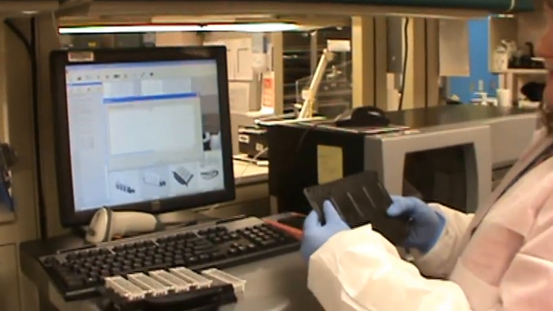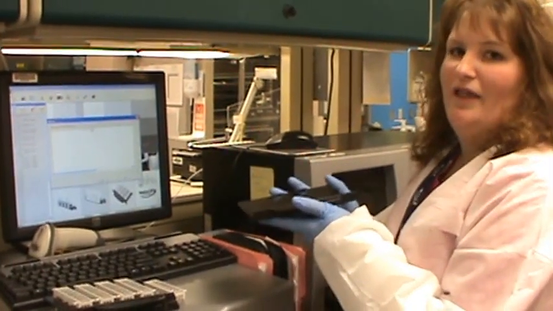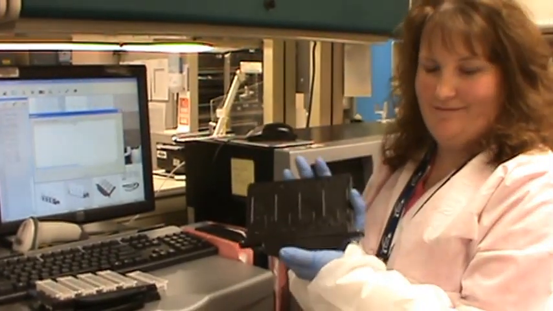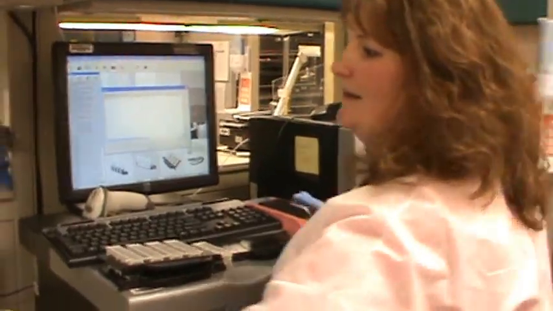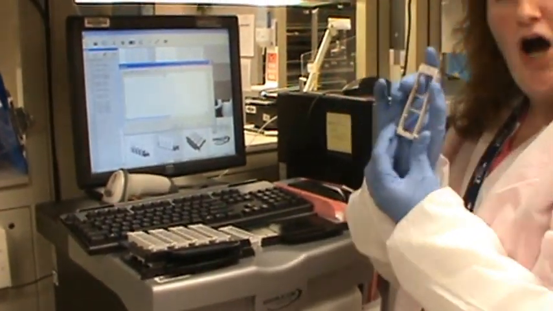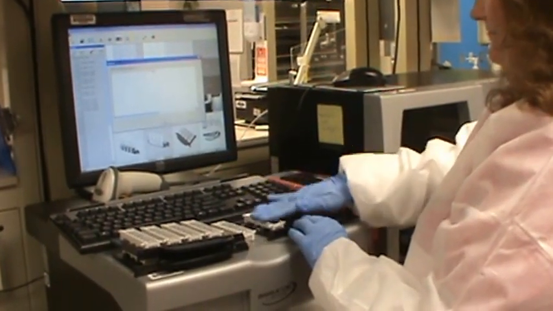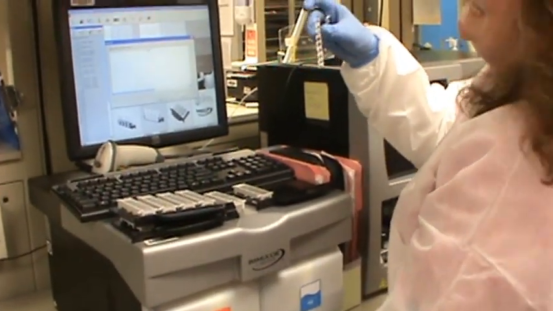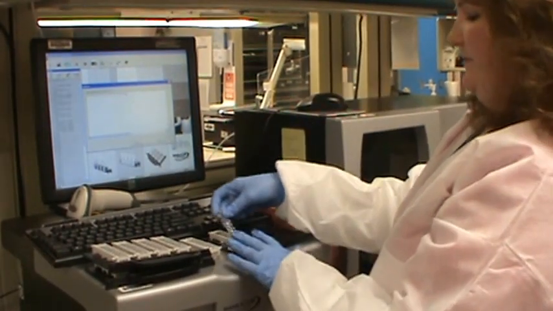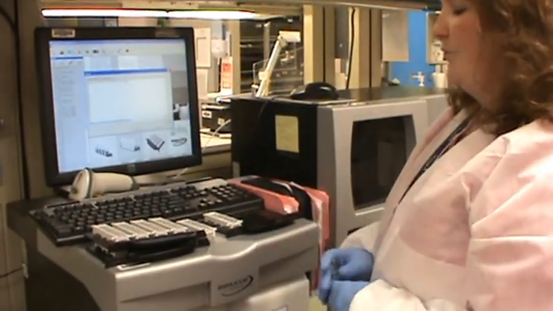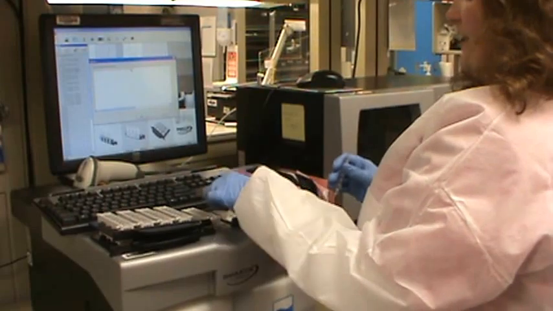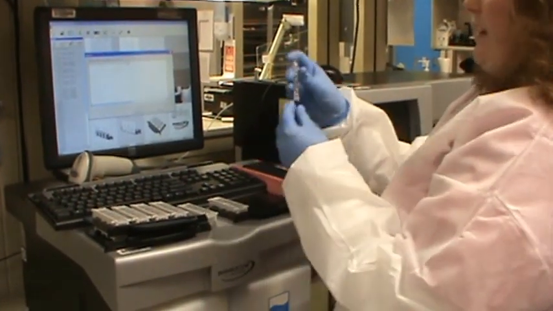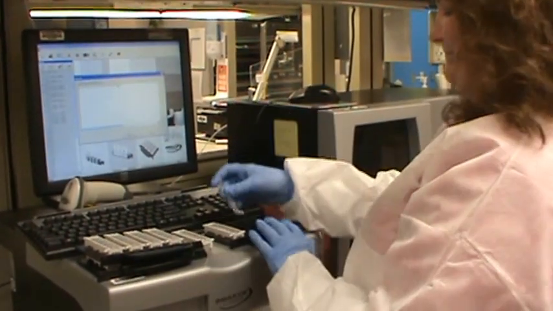This is a micro-well strip holder. I will have my CMT micro-well strip, and since I'm only running one sample, my holder needs to be balanced, so I will put a balance strip.